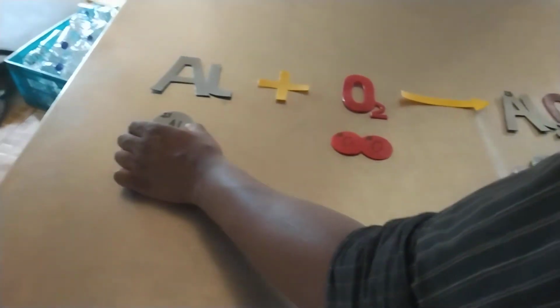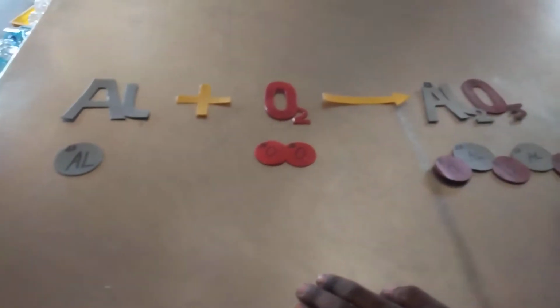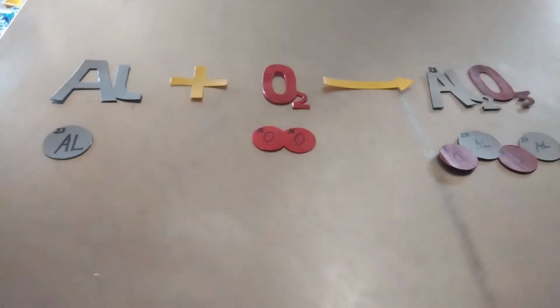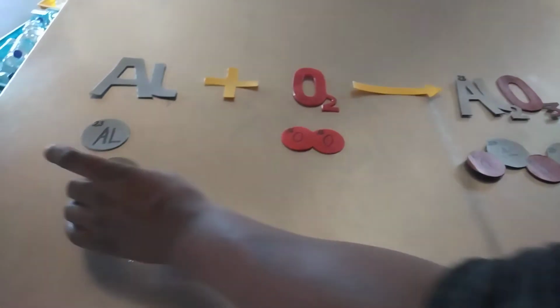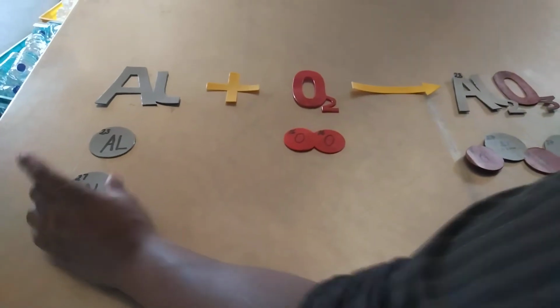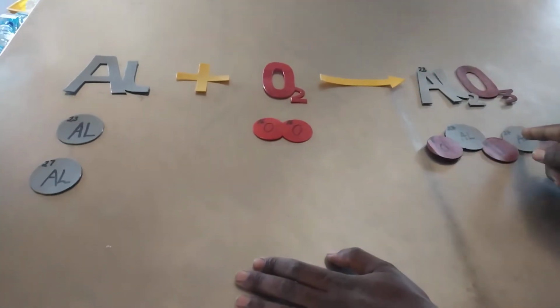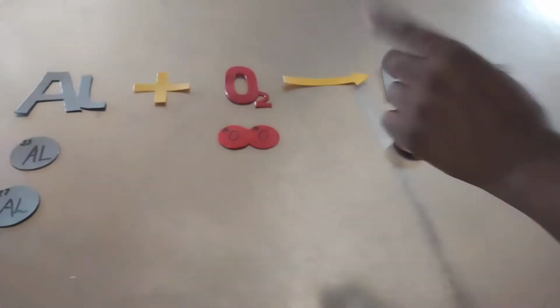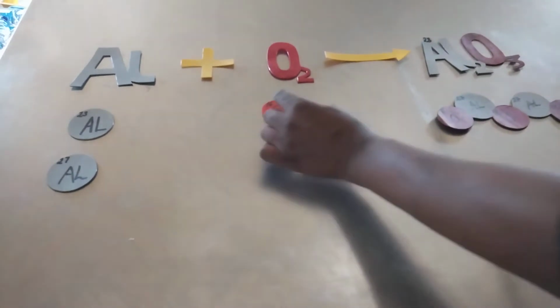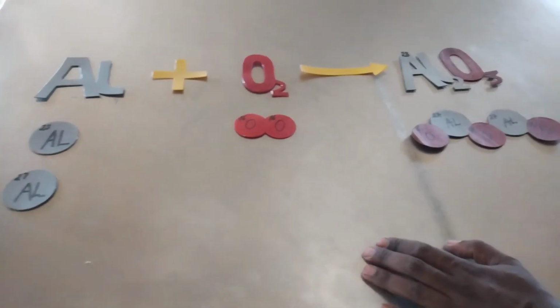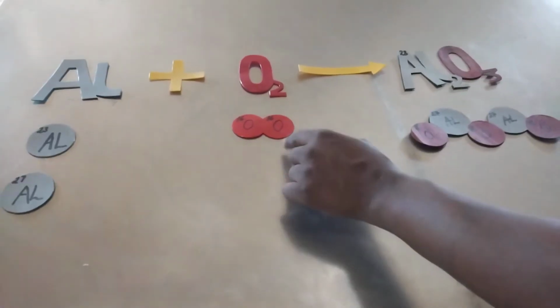Now, we have 1 aluminium atom on this side and 2 on this side. So we try to balance by adding 1 atom of aluminium on this side, such that now we have 2, and on this side we have 2. So aluminium atoms so far are balanced. Let us now look at oxygen atoms. On this side we have 2, and on this side we have 3. So that means we have a deficit of 1 here.